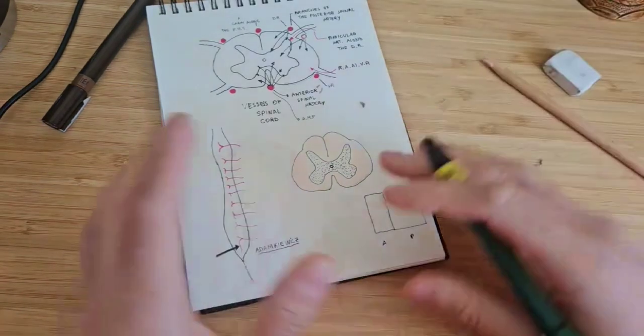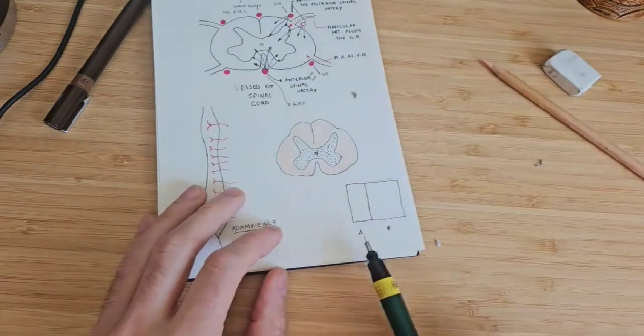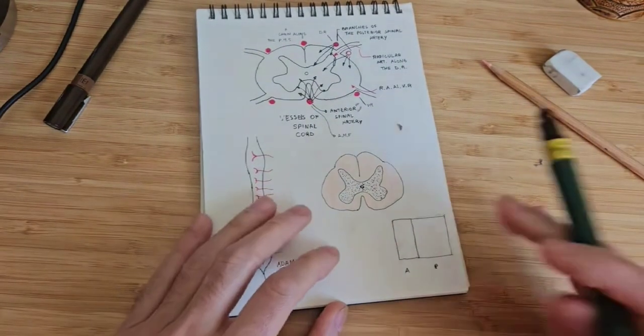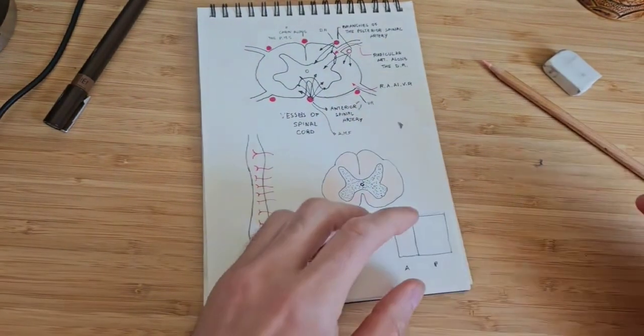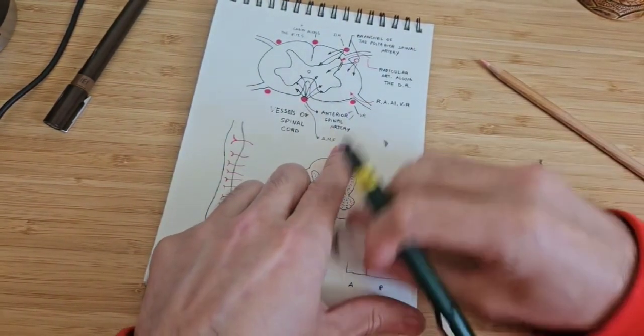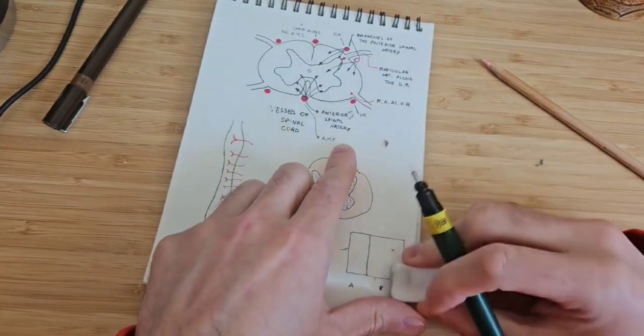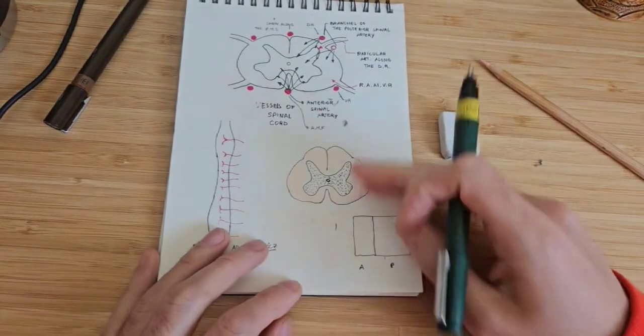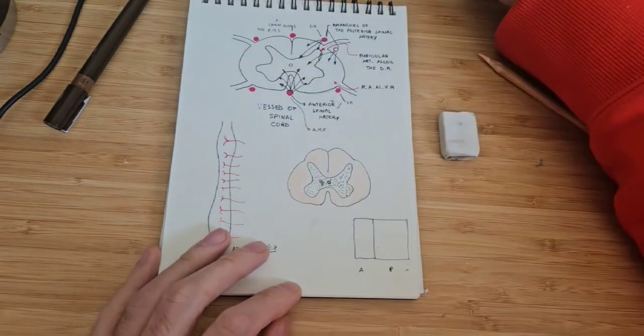I already mentioned a few things about these two parts of the spinal cord, so I don't think that I need to repeat. If you want to watch this video later, you can go to my YouTube channel and have a look at the video with all the lecture.